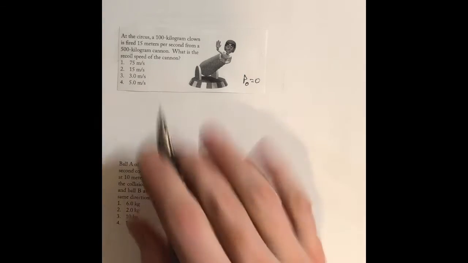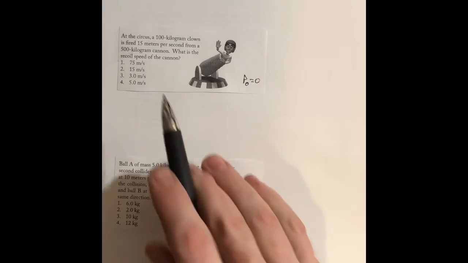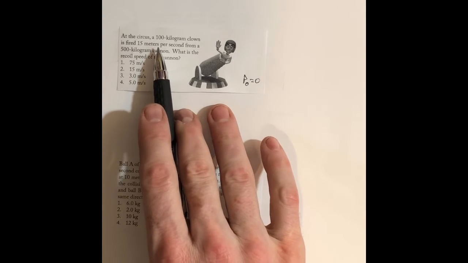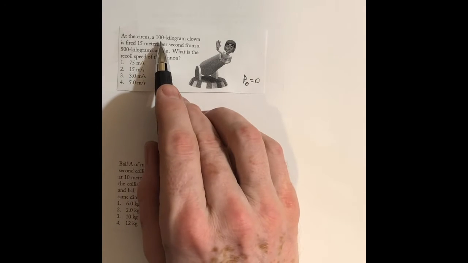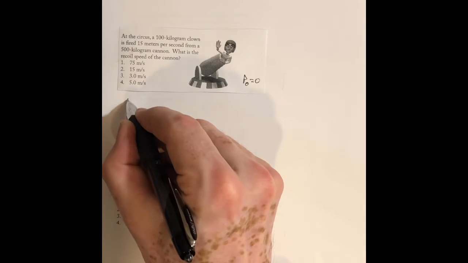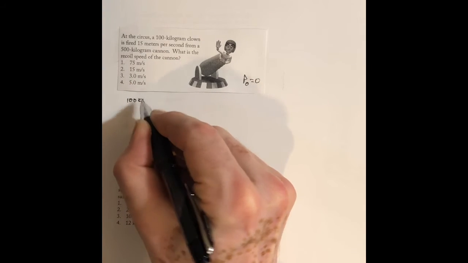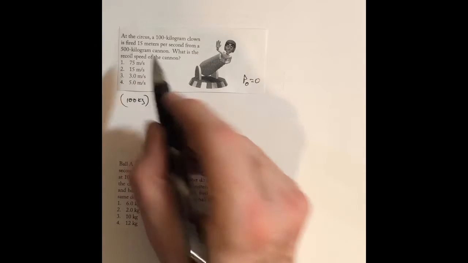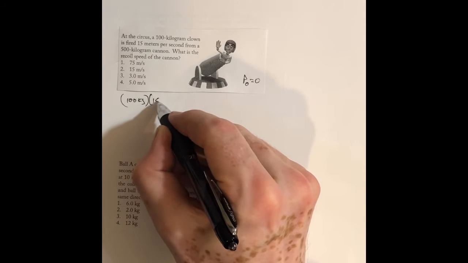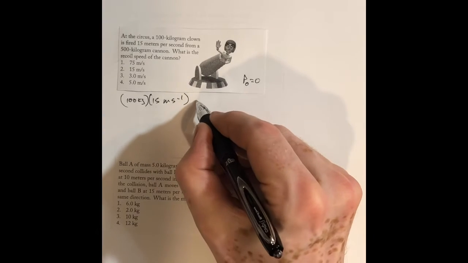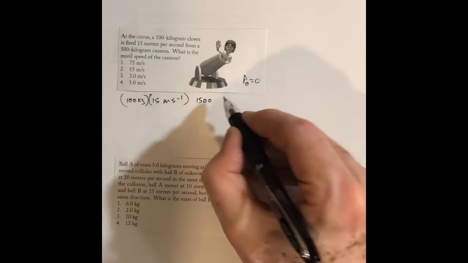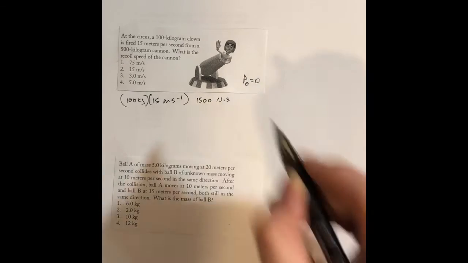So I'm going to do just what I did before. I'm going to figure out the momentum of the known movement and compare it to the unknown movement. The 100 kilogram clown was fired from the cannon at 15 meters per second, so that equals 1,500 newton seconds.